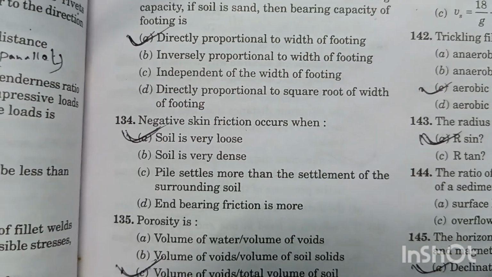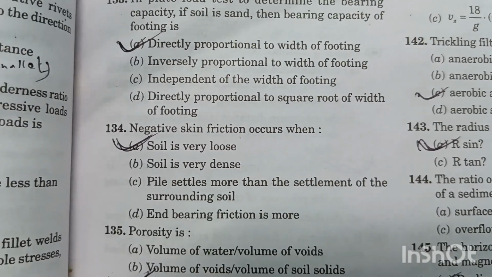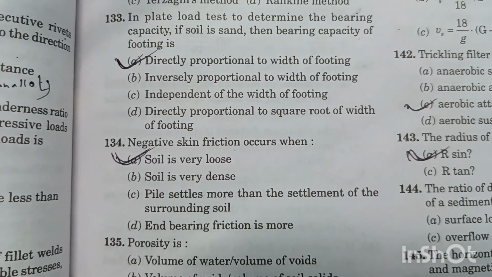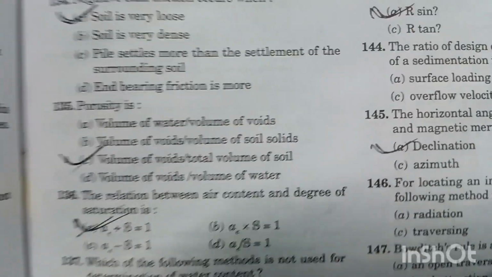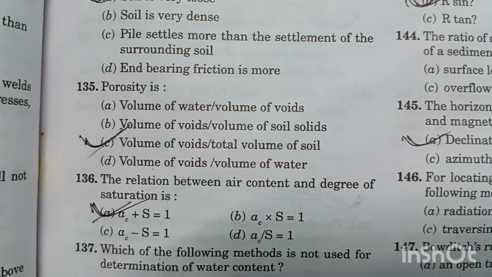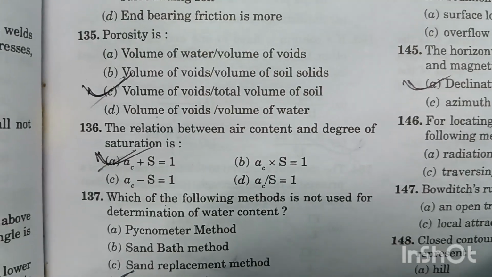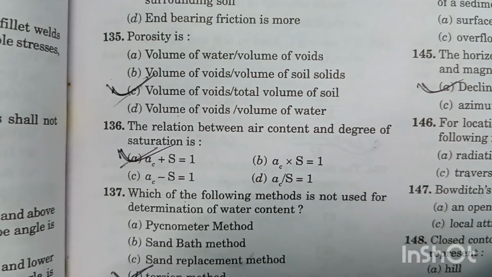Question number 134. Negative skin friction occurs when the soil is very loose or the soil is recently filled around the pile. Negative skin friction is the downward drag and it will be caused due to lowering of groundwater table, and if the soil is recently filled and the surrounding soil settles more than the pile. Question number 135. Porosity is the ratio of volume of voids to the total volume of soil. Option C is the right answer. Question number 136. The relation between air content and degree of saturation is AC plus S equal to 1. Option A is the right answer.